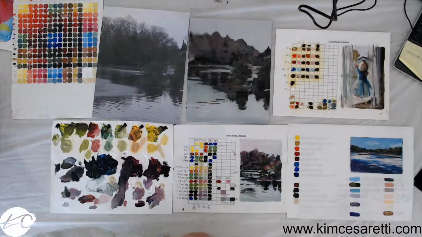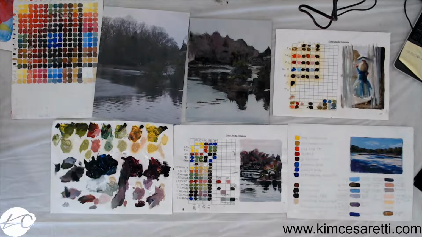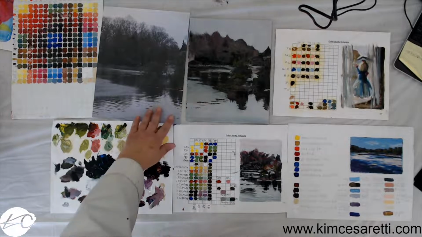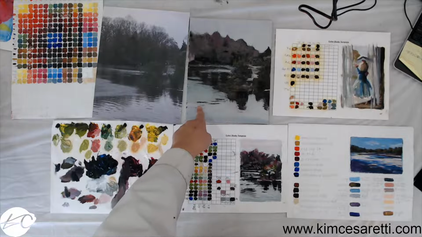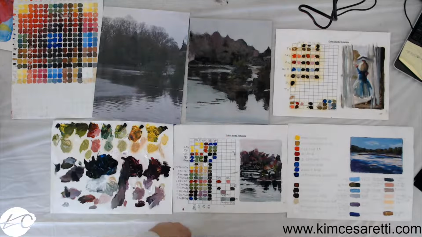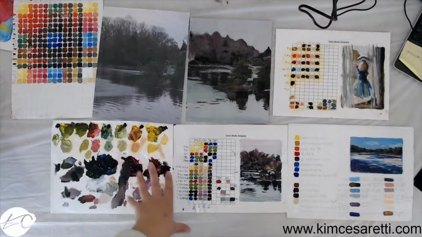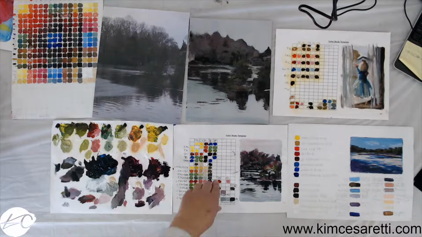Color study for that. So this painting isn't done. It's just a little painting, but at least you could say this is the whole process of figuring out the colors.